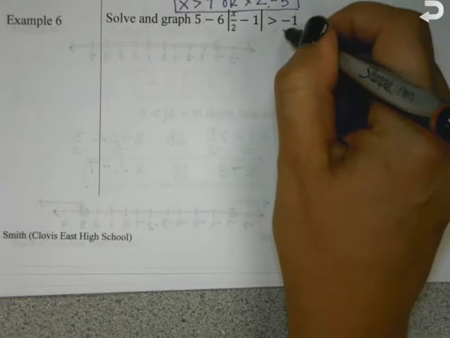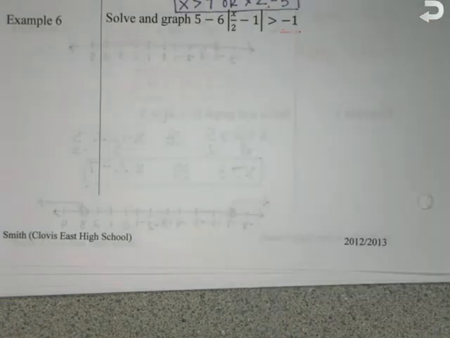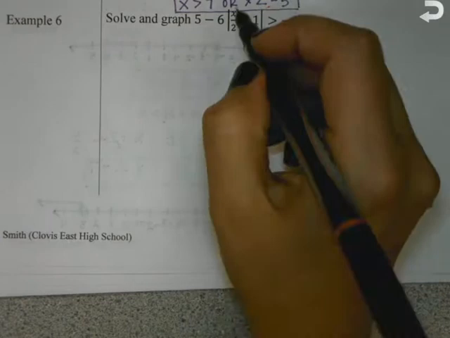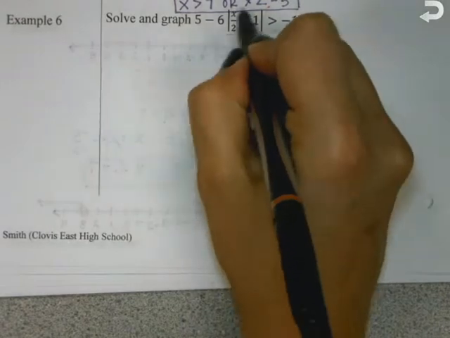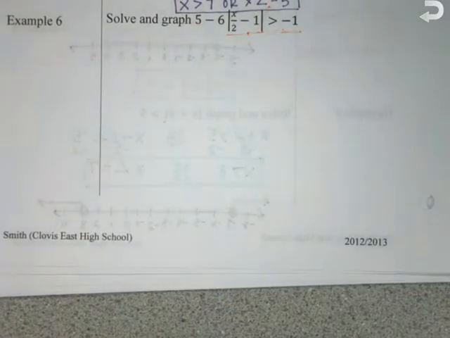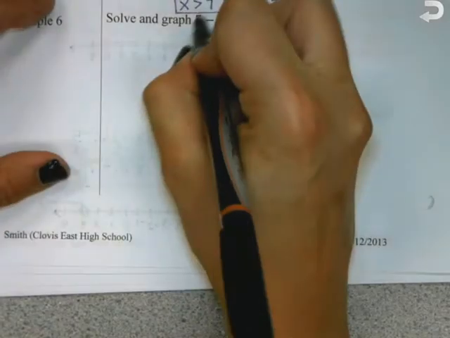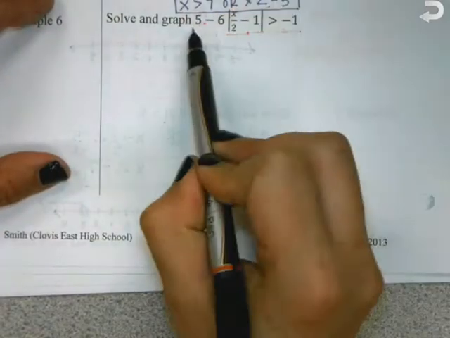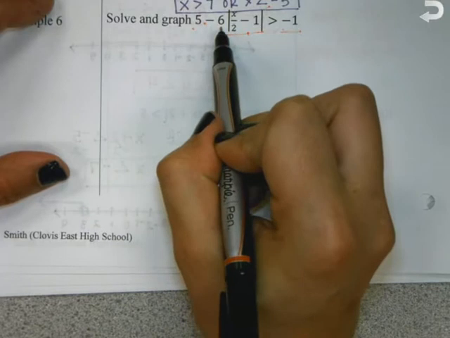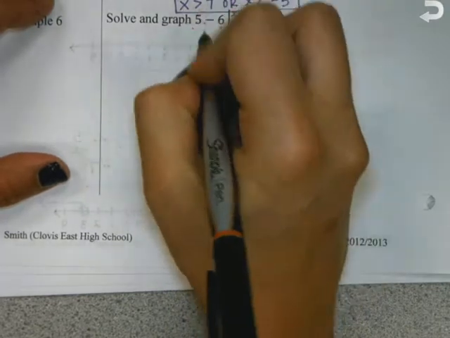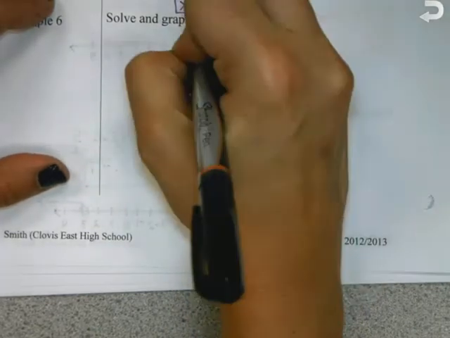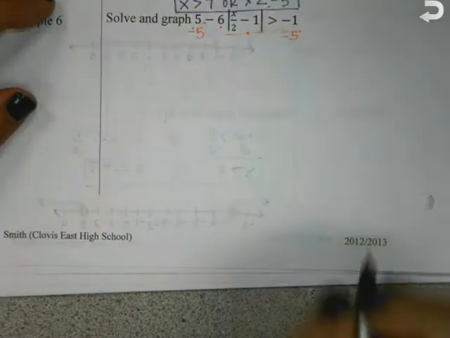So I have this 5 here that's being added onto the outside. This negative 6 is actually being multiplied. So I need to get rid of the 5 first. So I'm going to subtract 5 from both sides. Those 5s are going to turn into 0, and I'll be left with negative 6 times the absolute value of x over 2 minus 1 greater than negative 6.